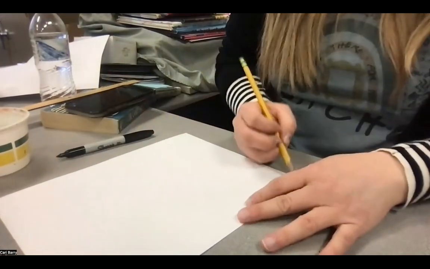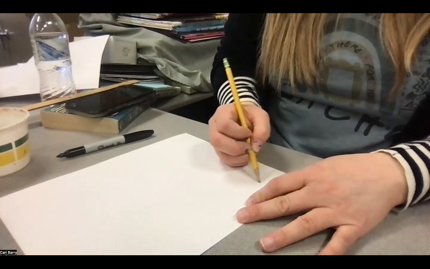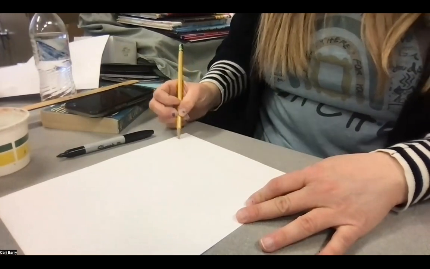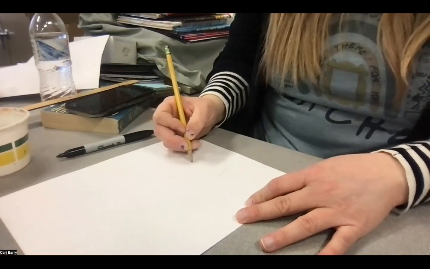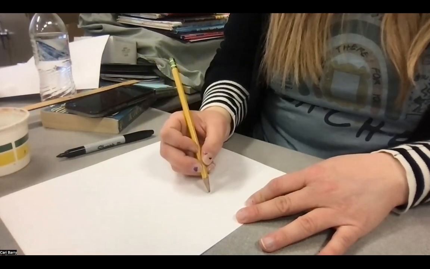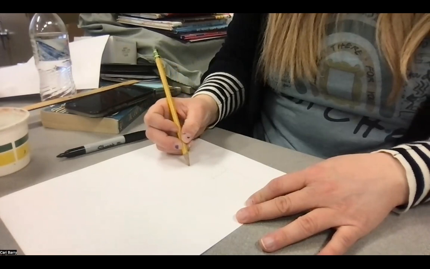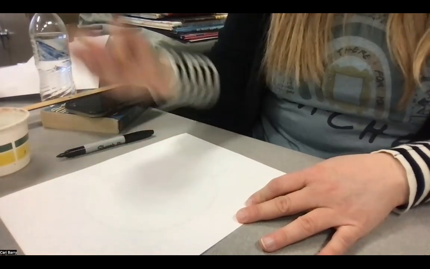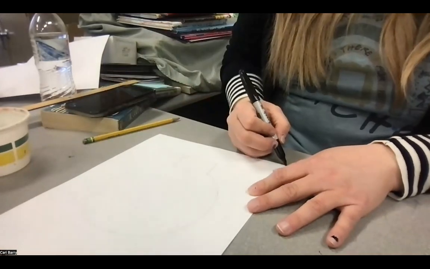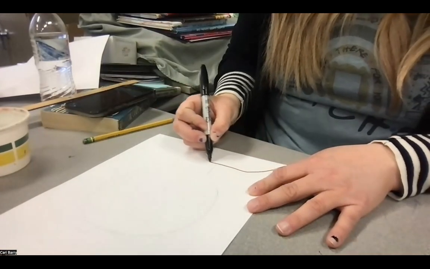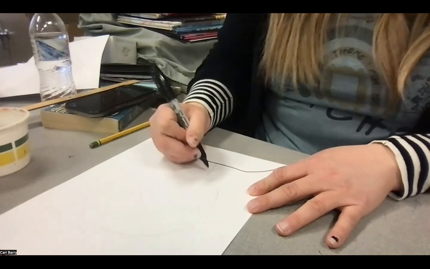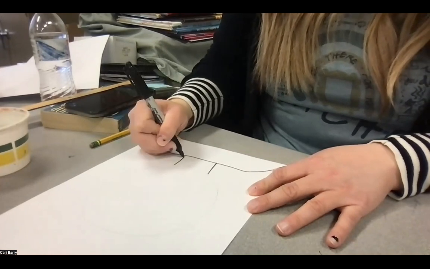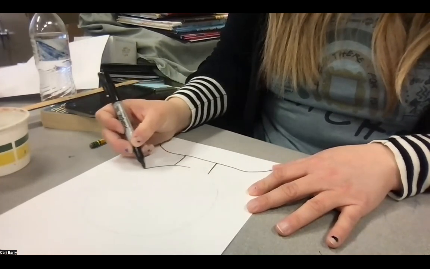I'm going to start with my shoulders down here and my neck. And then I'm going to go in with my head. And then I'm going to go over this with a Sharpie on my final product. I don't want any pencil lines.